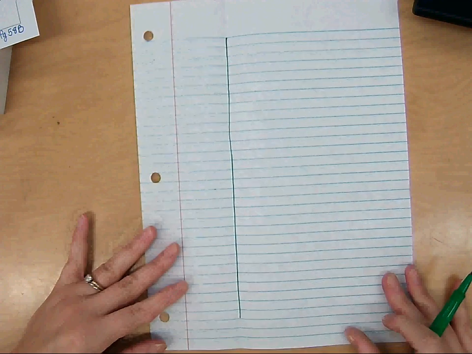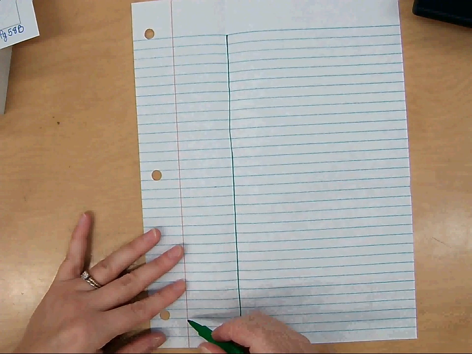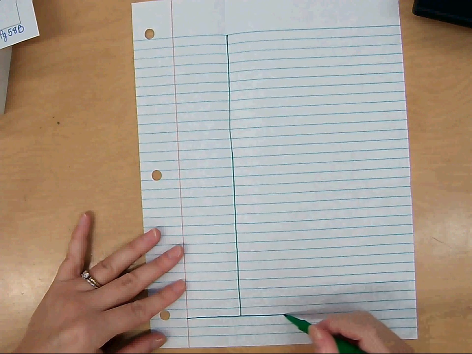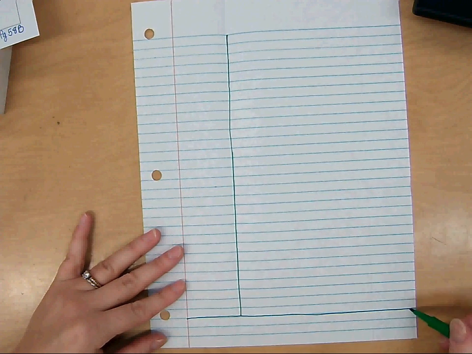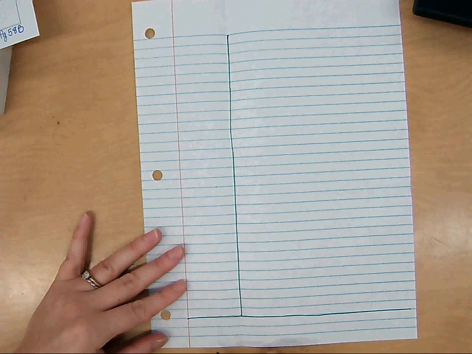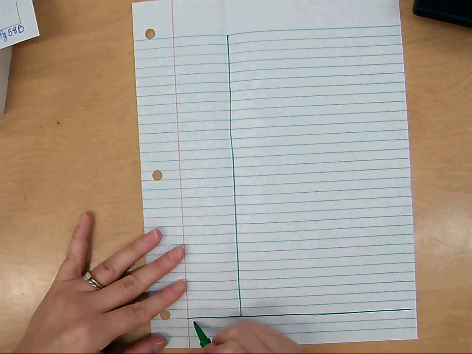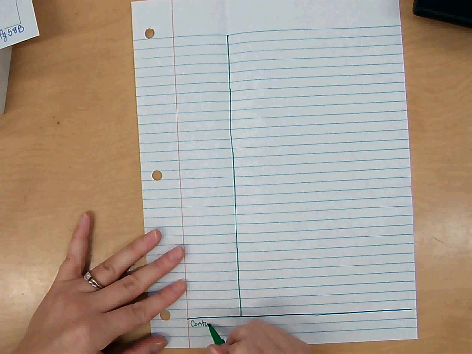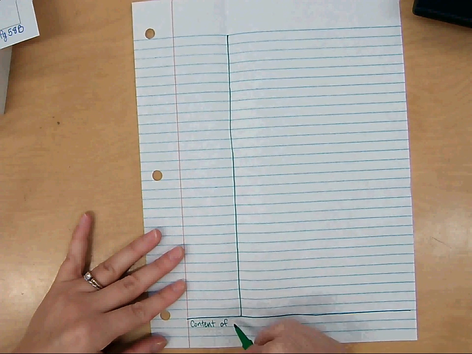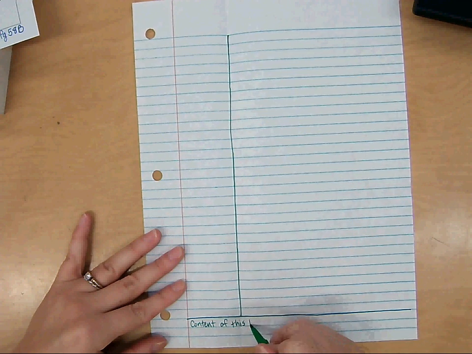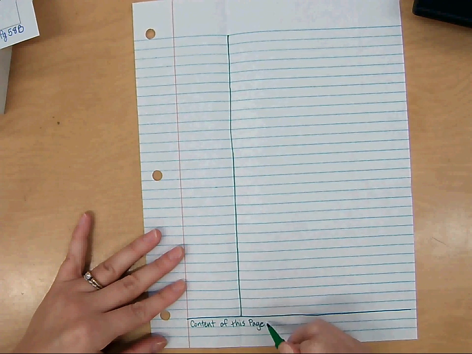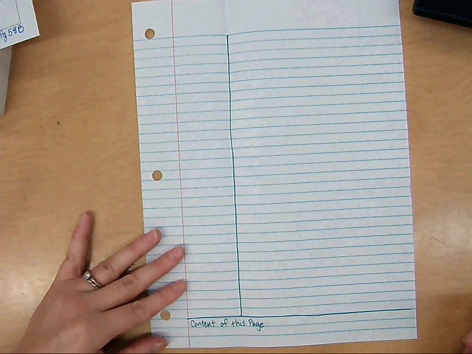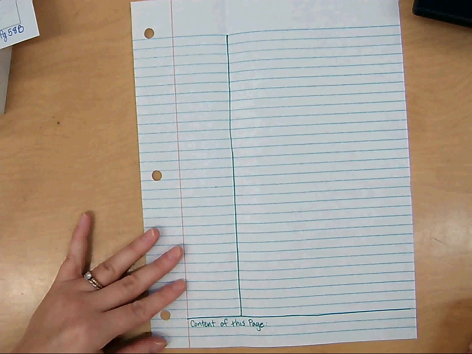In about the last 3 lines of the page, I'm going to draw a line across the page, just like you would do with typical Cornell notes. But instead of putting your summary here, you're just going to write content of this page. This will tell you later what notes you've taken on this page without having to read through all the notes. That will help you a lot if you're trying to find something quickly.